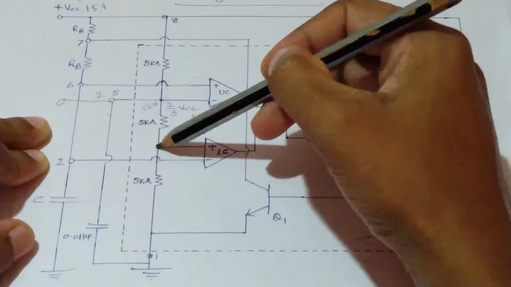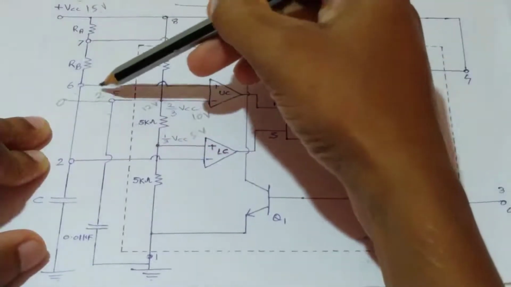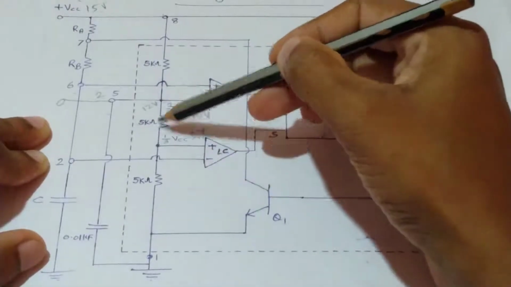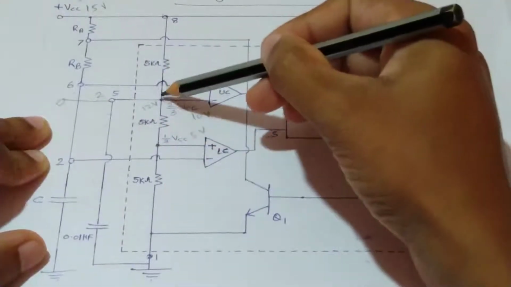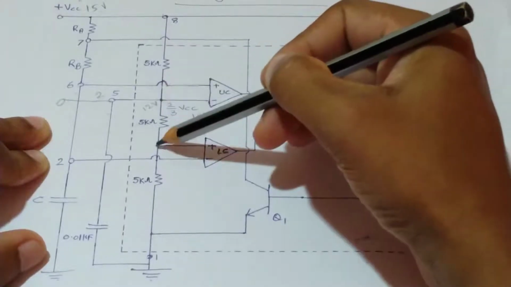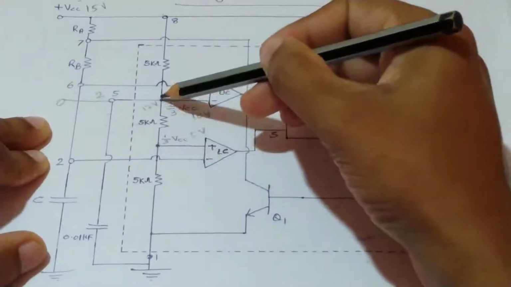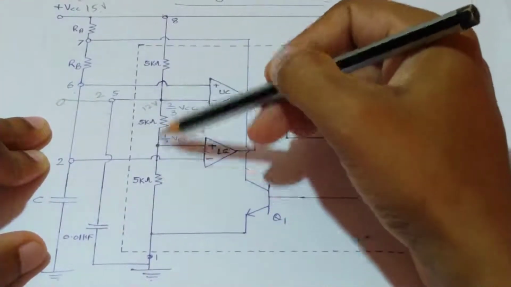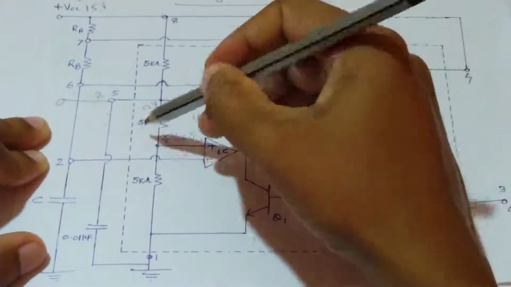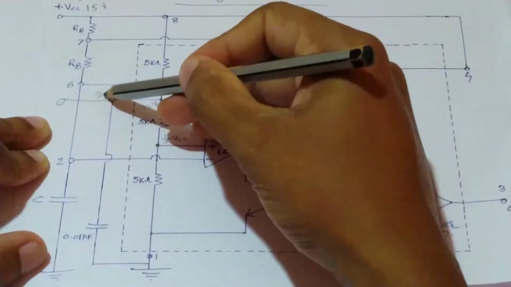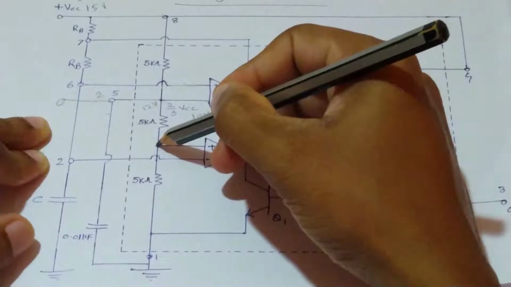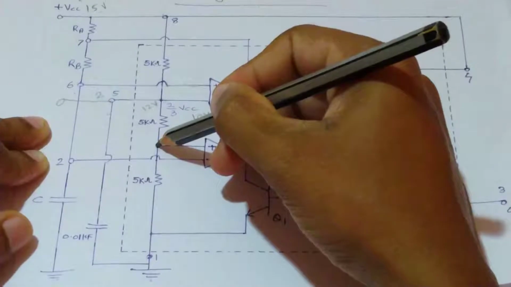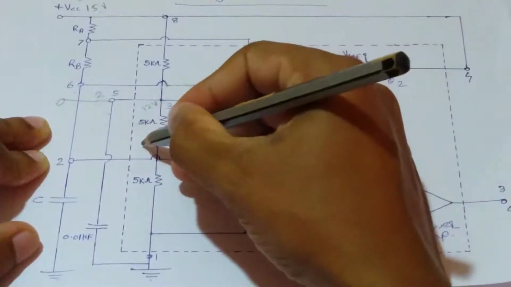Now due to this 2 volt, the voltage at the non-inverting terminal of the lower comparator will also increase. We can calculate the effect of this 2 volt at this point by using the voltage division rule. Consider this resistive network. When 2 volt appears here, then the voltage at this point will be 2 into 5 divided by 10. So that is 1 volt. So when 2 volt comes here, an additional 1 volt will appear, and hence now the total voltage at this point is 5 plus 1, 6 volt.